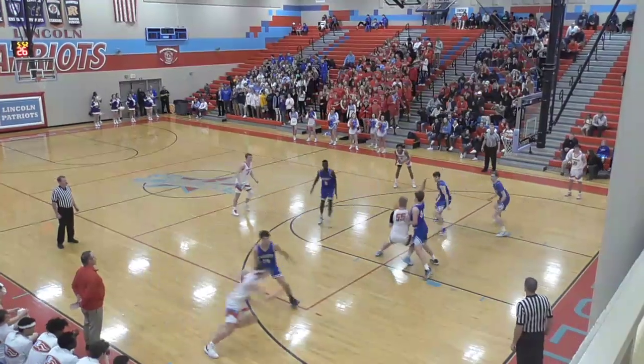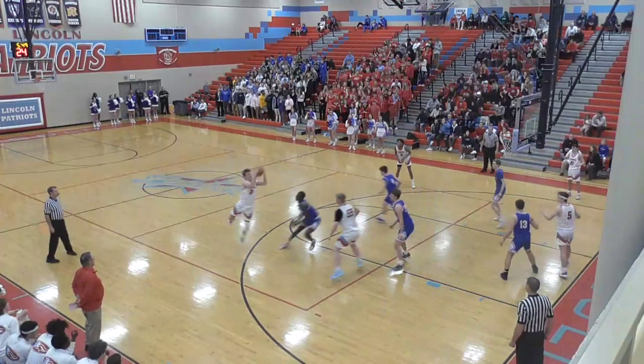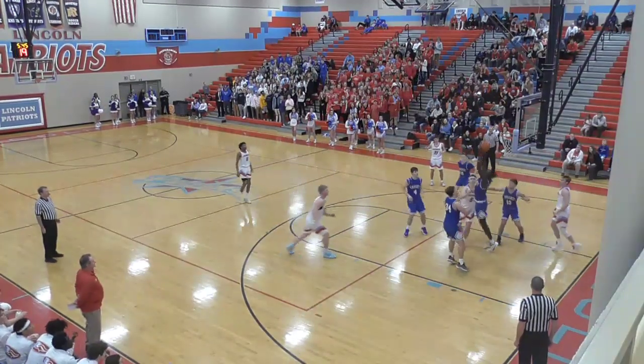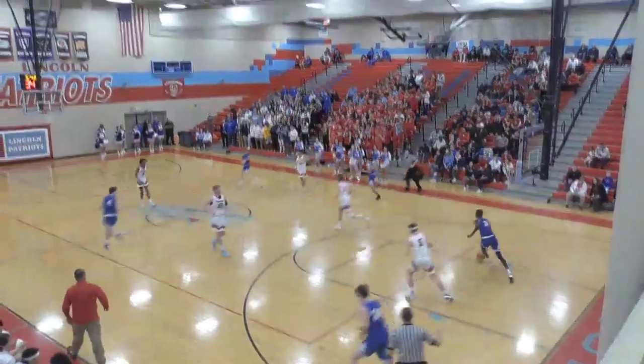Fawcett looking inside to Iacker. He'll turn over his right shoulder, nearly traveled, got it over to Burchell. Burchell now drives on Okoye. A nice tough finish by Burchell is going to be no good. Rebound goes to the Knights.